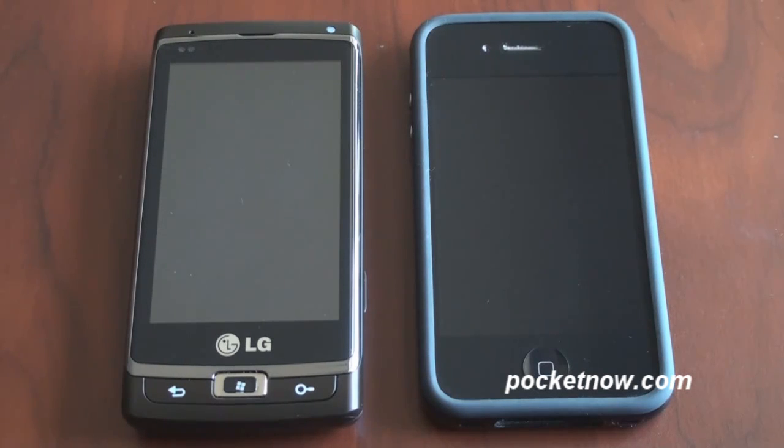Now we've compared the web browser and the email client among the Windows Phone 7 device here and the iPhone and Android. I'll put a link up at the end of the video in case you want to jump back and see those comparisons because they are pretty telling. But for this video we're going to focus on the home screen experience.